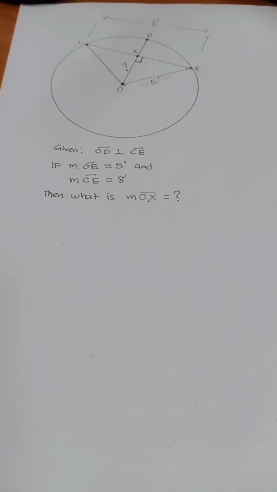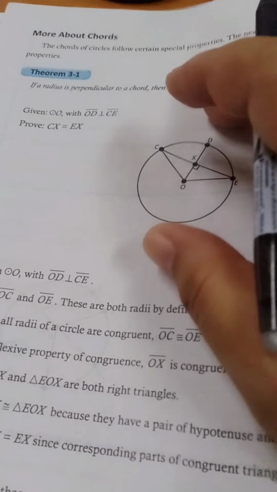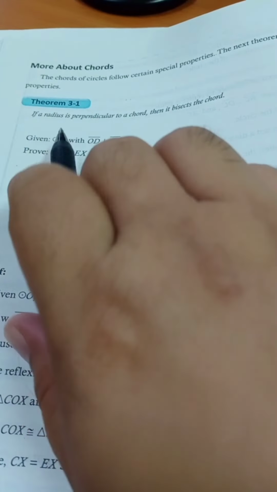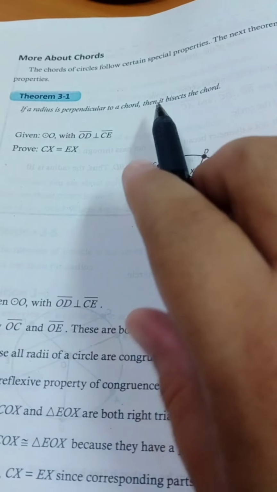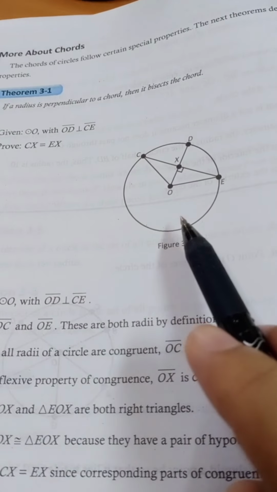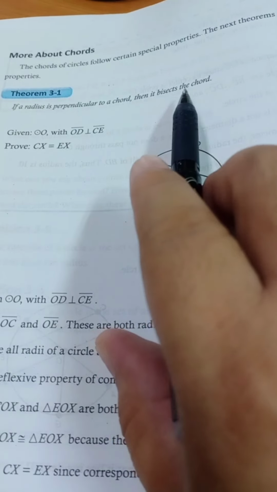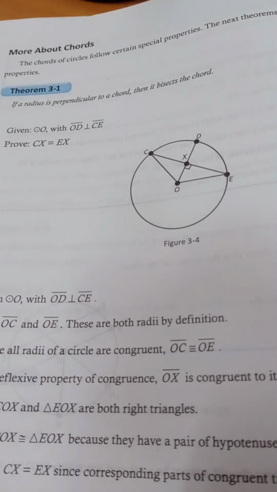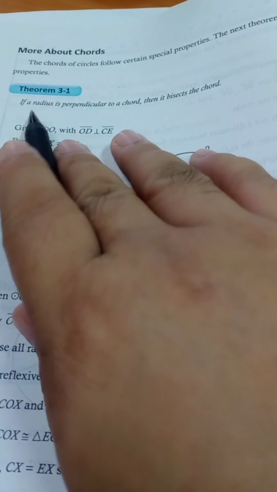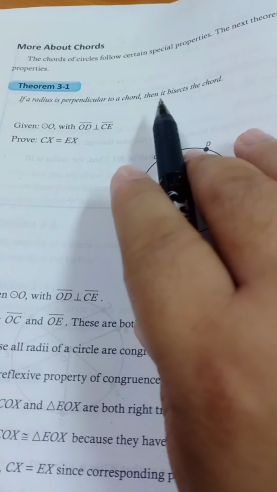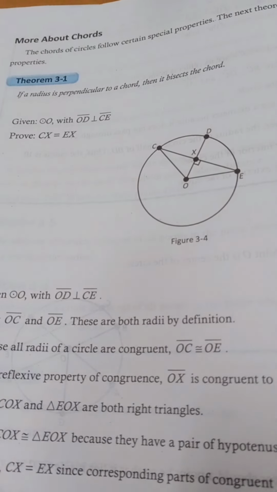To answer, let's first read a theorem related to this figure. I have here the book and the stated theorem. Theorem 3-1 is about a radius that is perpendicular to a chord. Our problem looks like this. It states that if a radius is perpendicular to a chord, then it bisects the chord. Why am I reading this theorem? Because it will help us solve our problem. Again, if the radius is perpendicular to a chord, then it bisects the chord. When you say bisect, the radius divides the chord into equal parts.